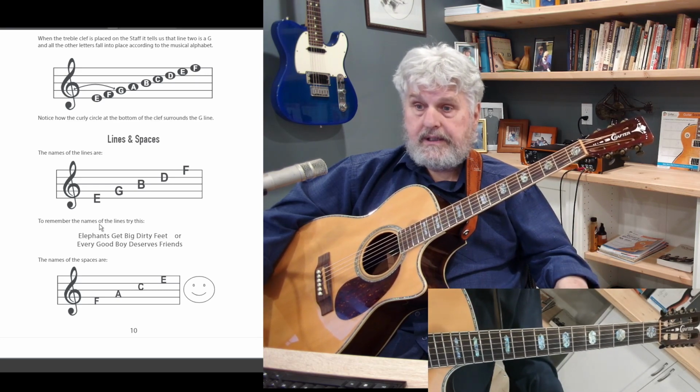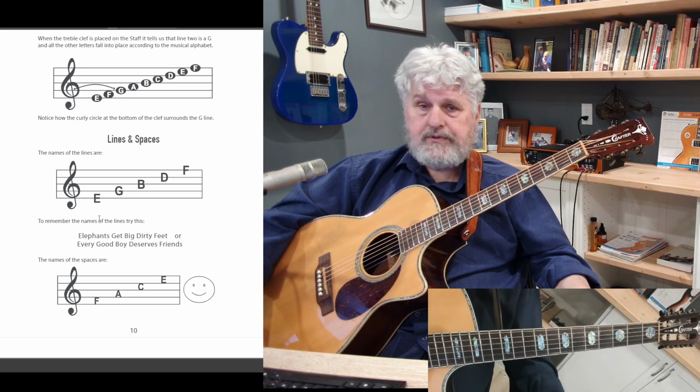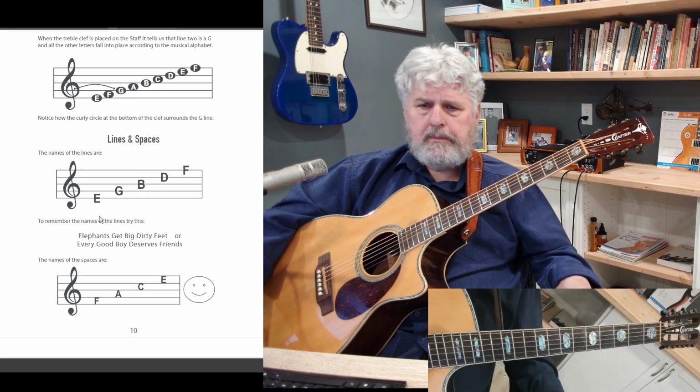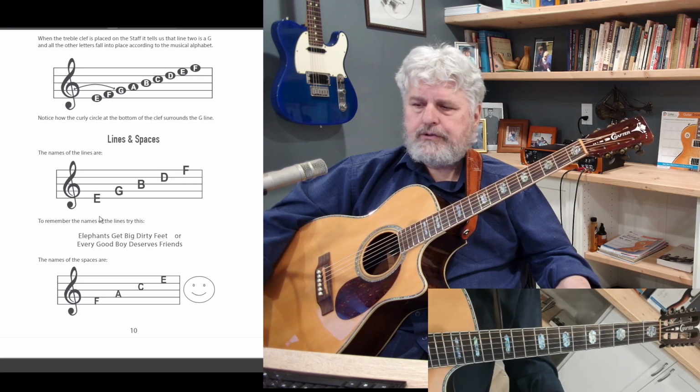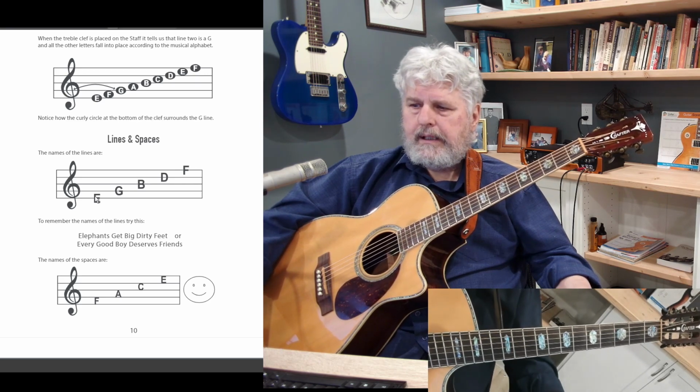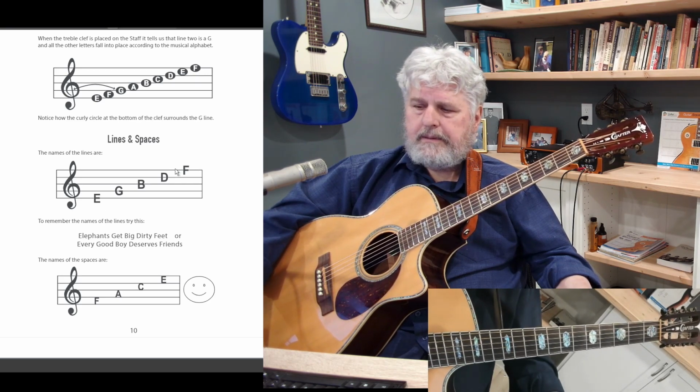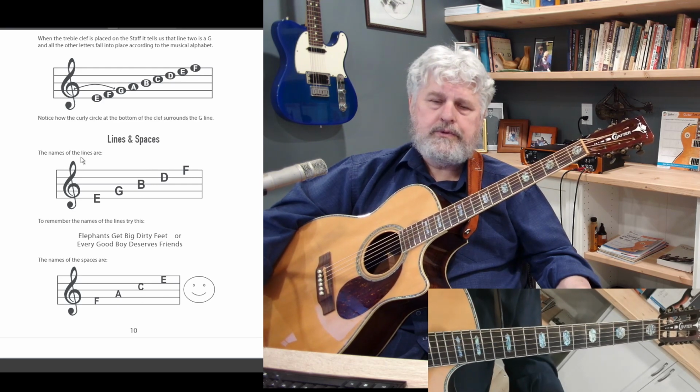Because this is important stuff. These are the names of the notes. It gets a little bit more complicated when we start adding sharps and flats. But for now, learn the names of the lines, learn the names of the spaces, and learn your musical alphabet.